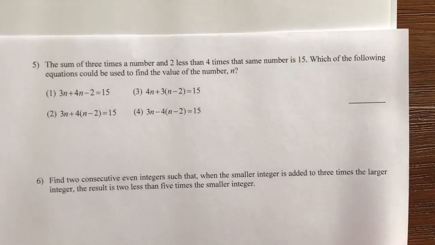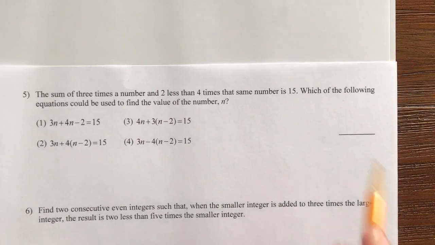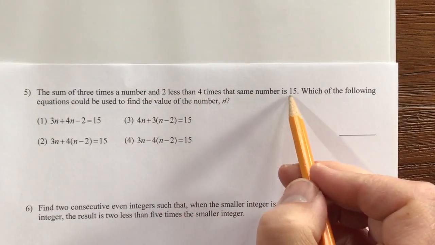All right, moving on. Number 5: the sum of 3 times a number and 2 less than 4 times the number is 15.